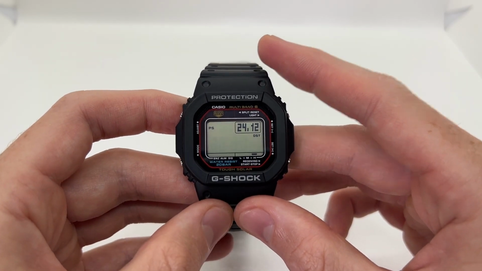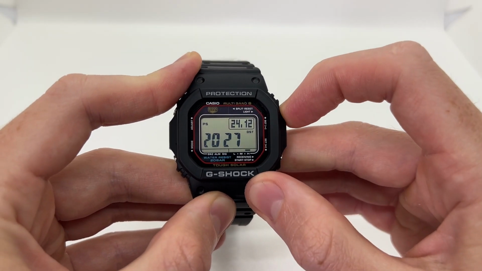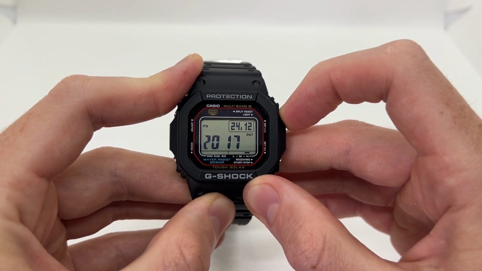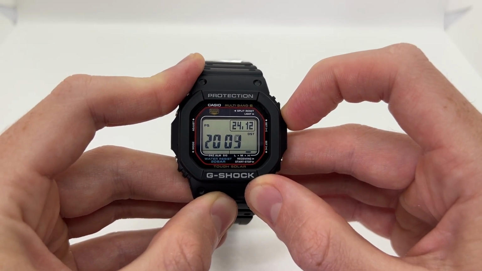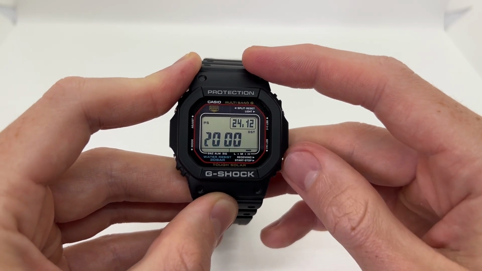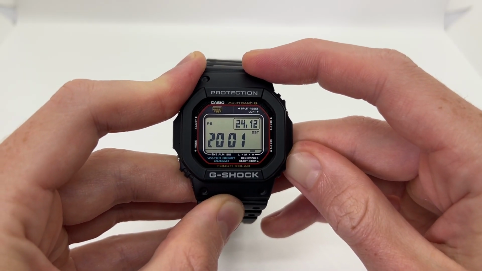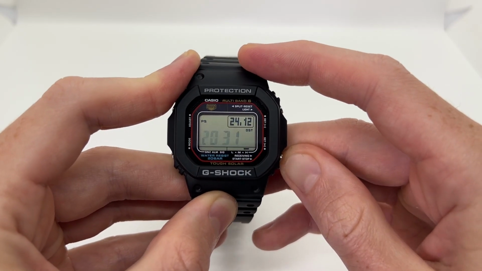So the first thing, we have the year. I can go backwards or forward. You can go up to 2099, after which it is going to go back to 2000. Let me show you that as well. As you can see, 2099, and then we are going to arrive at 2000. I'm going to make it 2031, just like that.